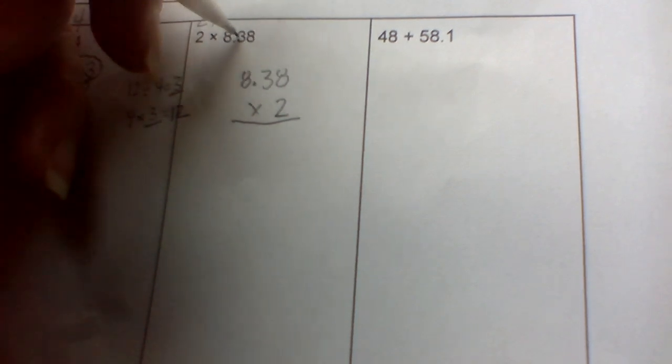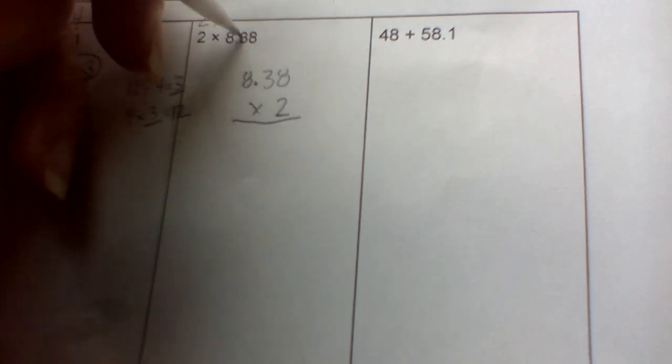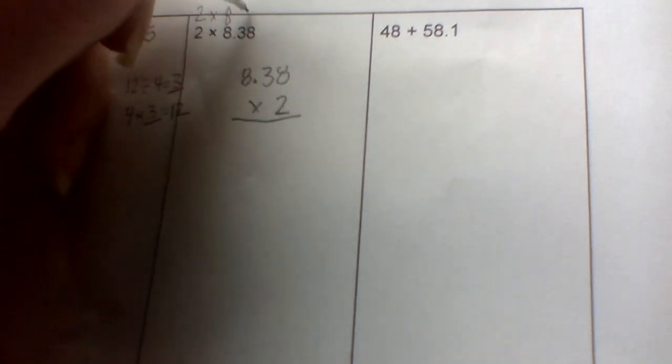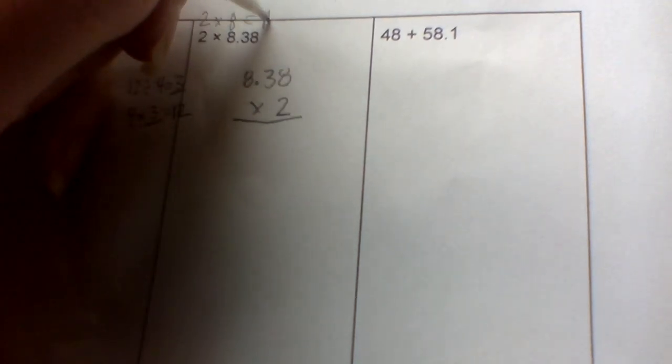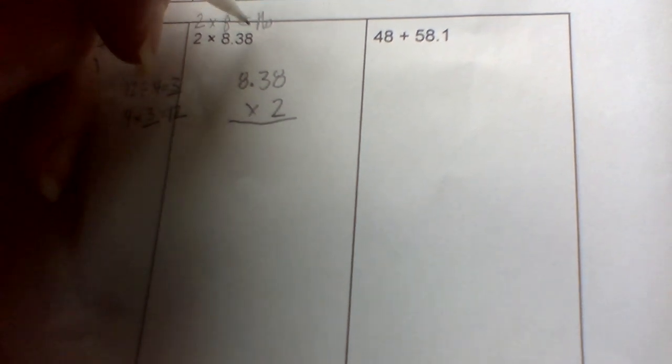The 38 is going to be less than 50, or I look here, this 3. So I'm going to stay with my 8. And 2 times 8, you got it, is 16. So my final answer should be close to 16.